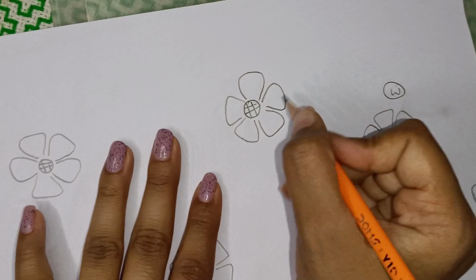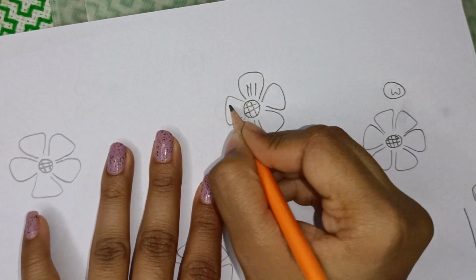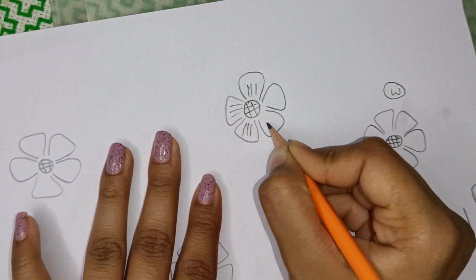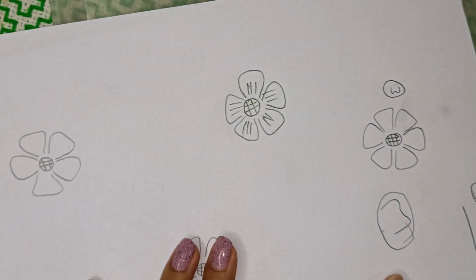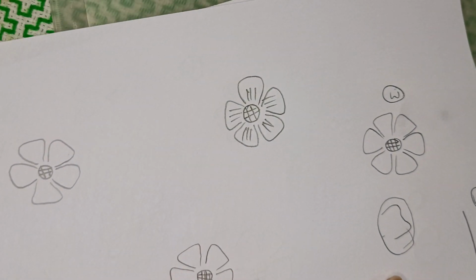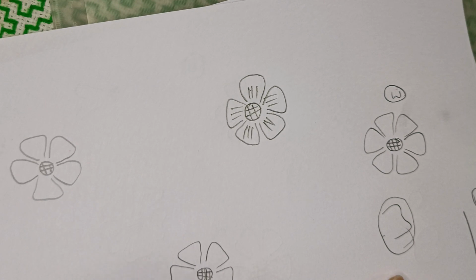So this is the square shape flower. Later you can give the filling inside the flowers.